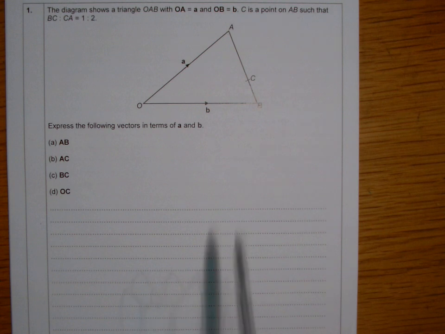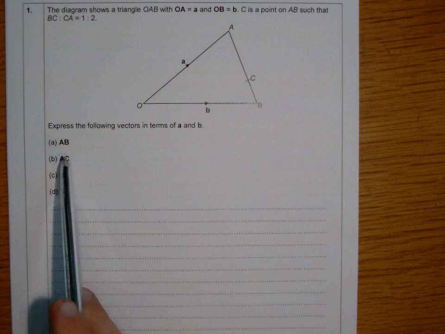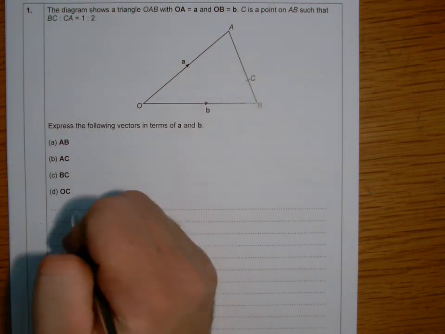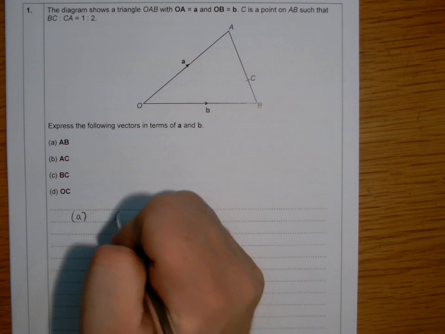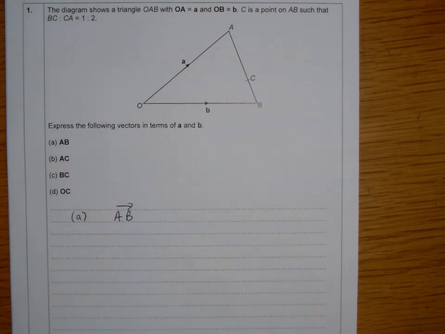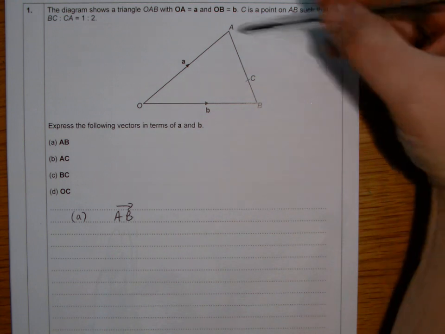Okay, so we're given this diagram here and we're asked in part A to work out the vector AB. Okay, so it's in bold, so that means it's a vector. When we write our answer, of course we can't write in bold, so we will put an arrow above to show it's a vector, and if you can see then, think about the direction here, we're heading from A to B. So we want that vector there.